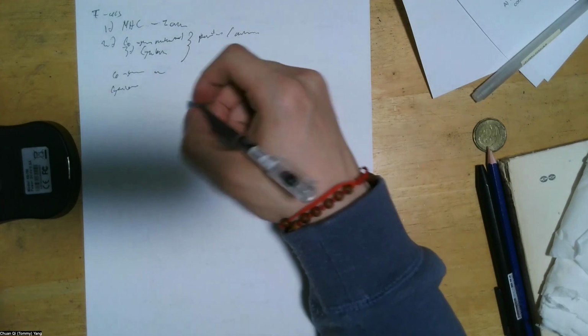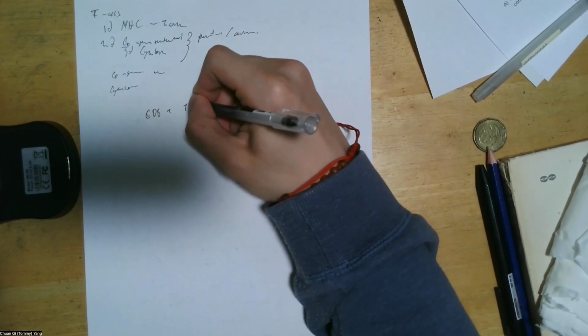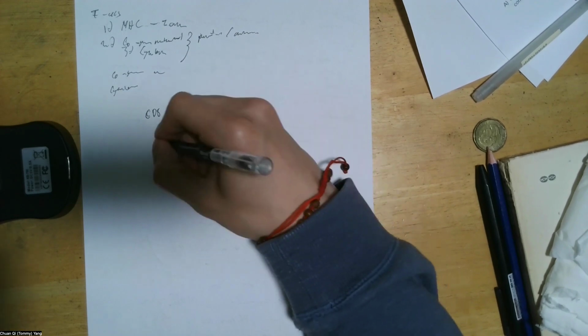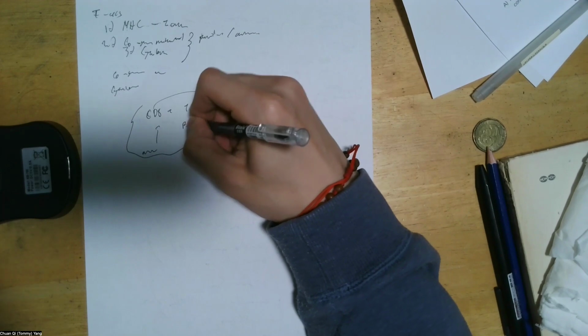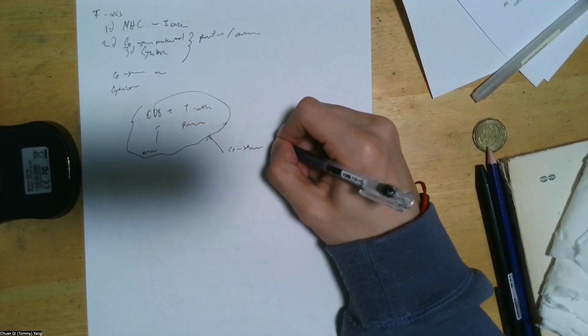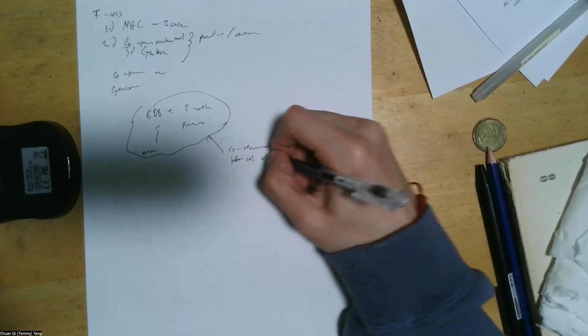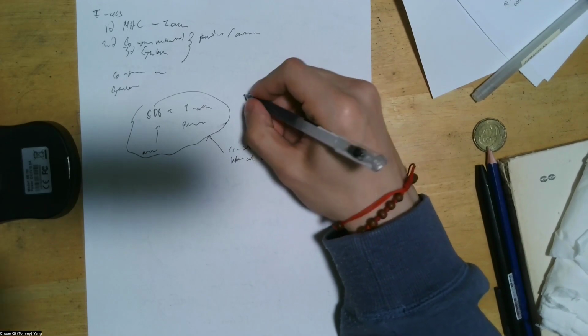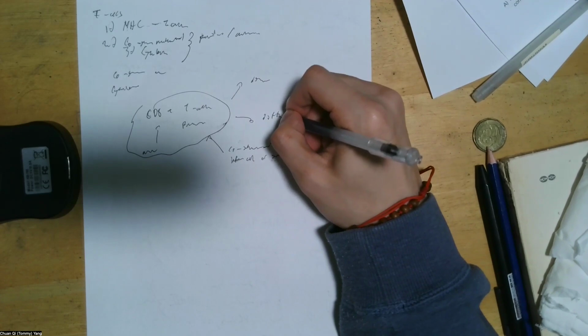So for a CD8 plus T cell, they first have to have an antigen attached, and then this will become primed. Upon being primed, it needs to be co-stimulated from the infected cell or surroundings. And this activates T cell division and differentiation.